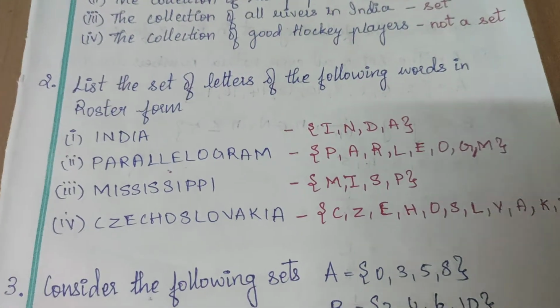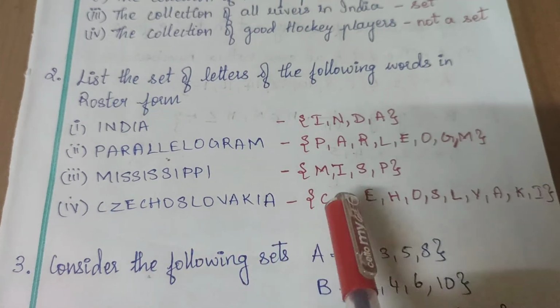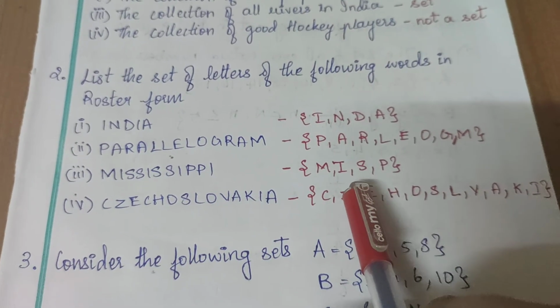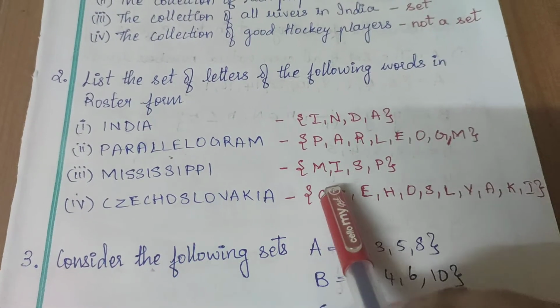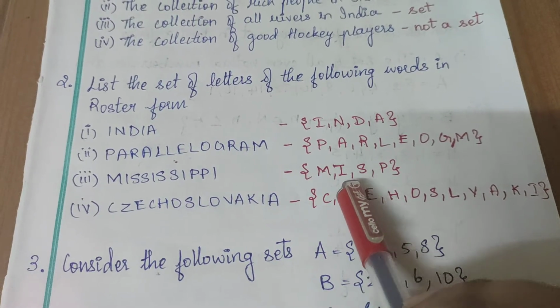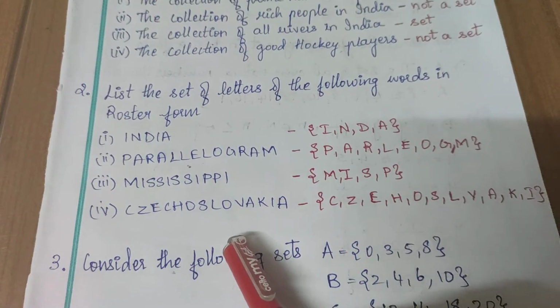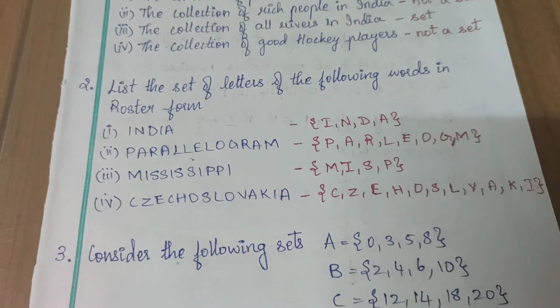The third question is Mississippi. For this also, you have to list the letters only once. So the answer is M, I, S, P. Similarly, you have to do the fourth question also. Okay.